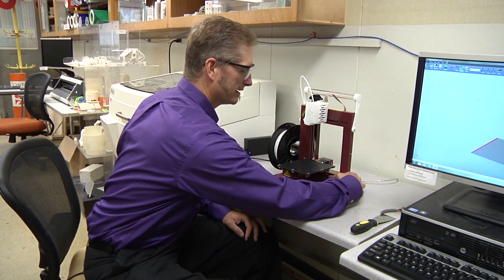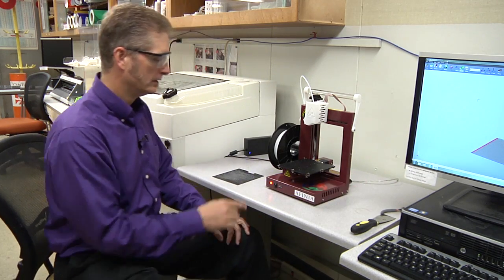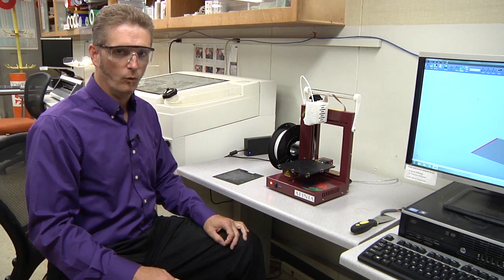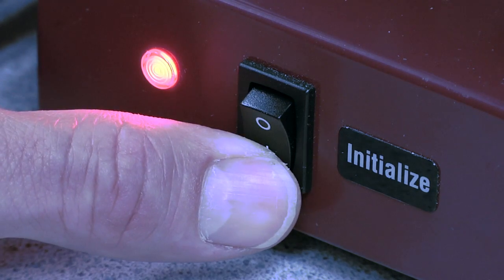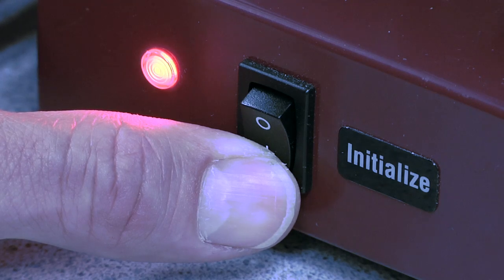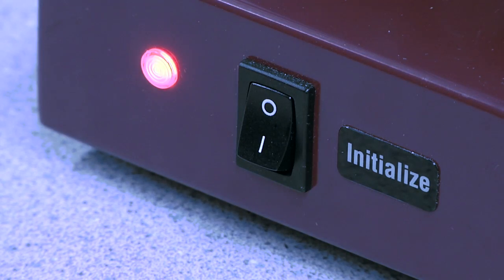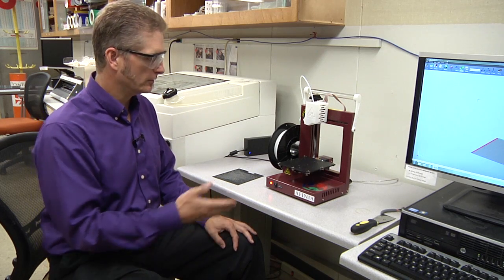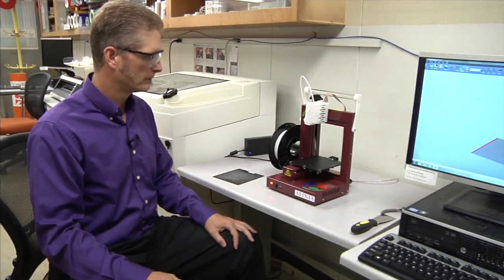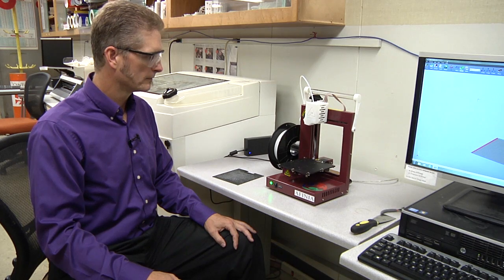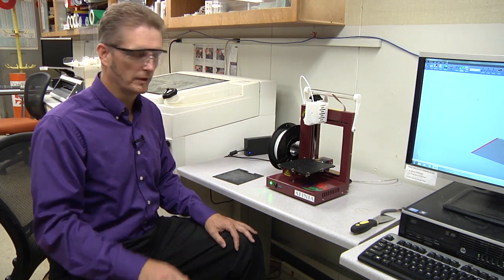The switch is in back, flip it on, the light will come on in front. Once the power is on, we need to initialize it. So we're going to push and hold the button here until it beeps. We'll release it. It's going to go through an initialization mode. So the tray will move up and down. Now the initialization is complete.